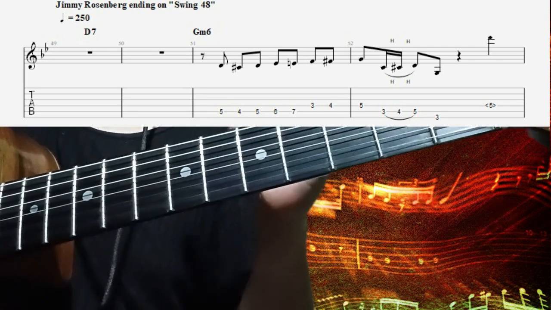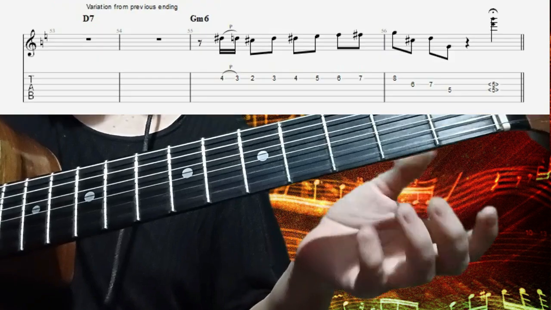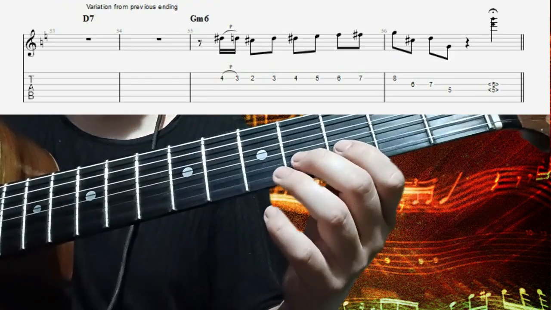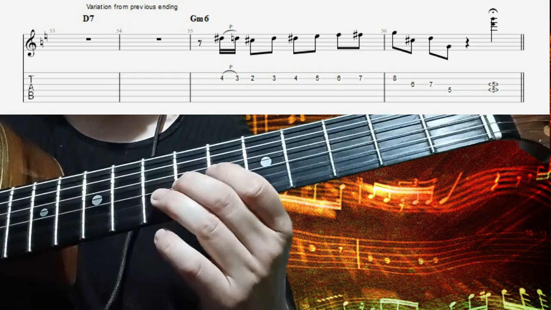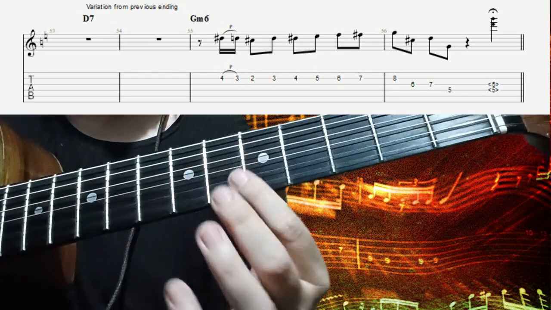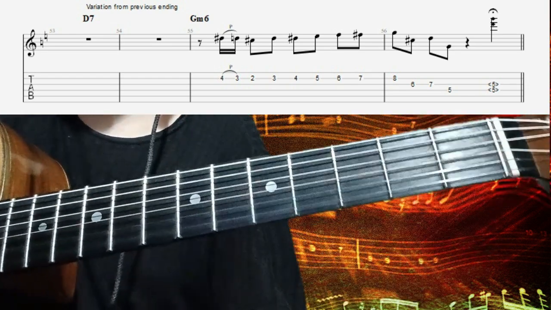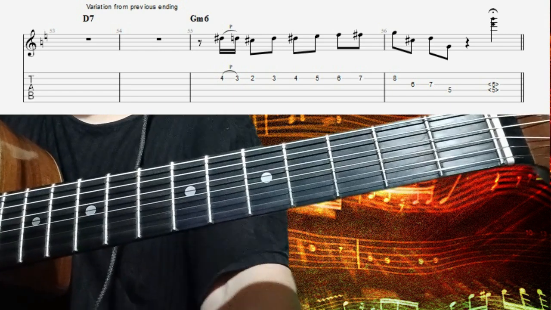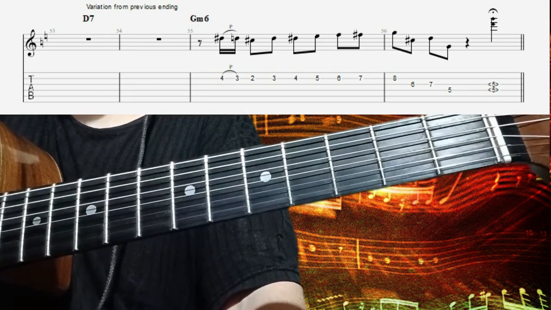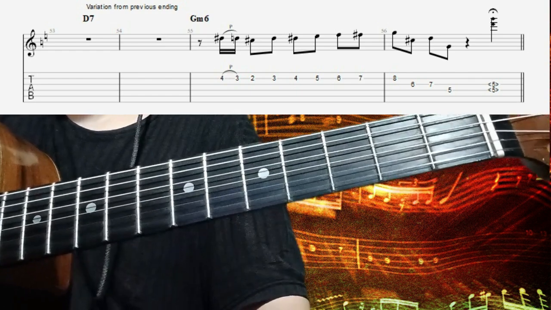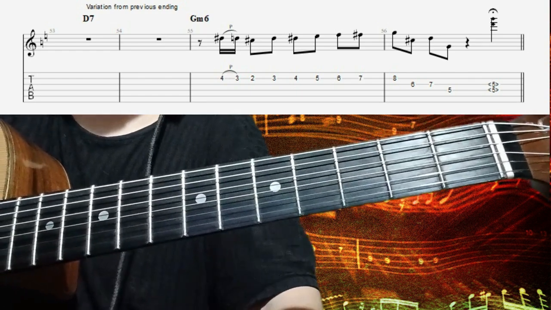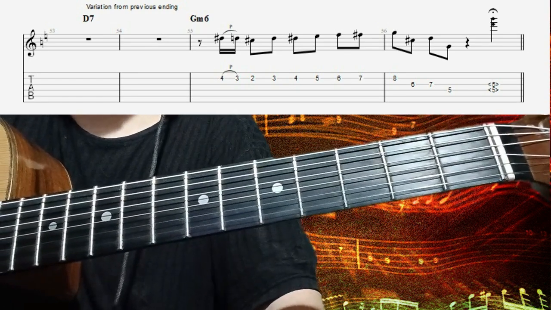And I wrote a variation for this ending, which is with those two harmonics. Again, this is in G minor, but you could play exactly the same for G major, and it will be totally fine.